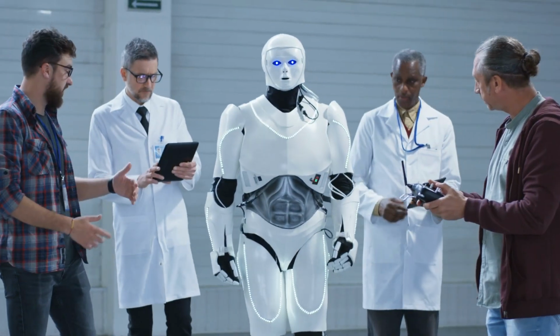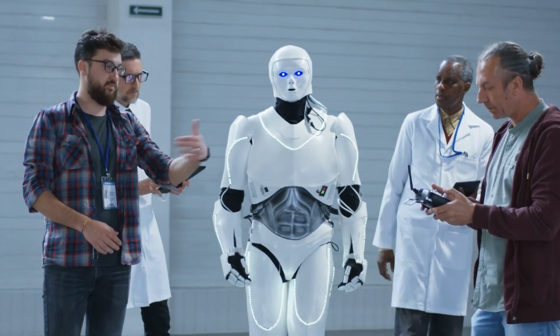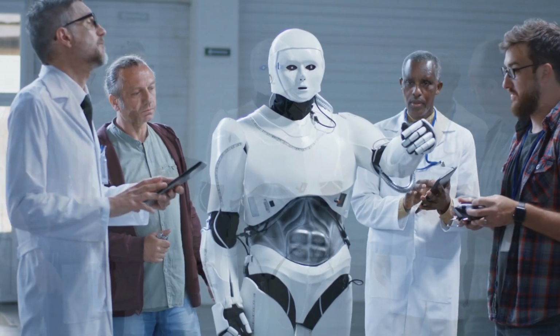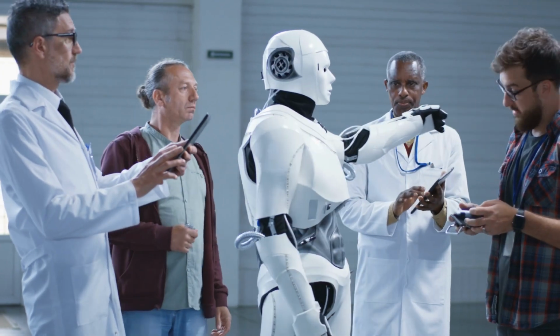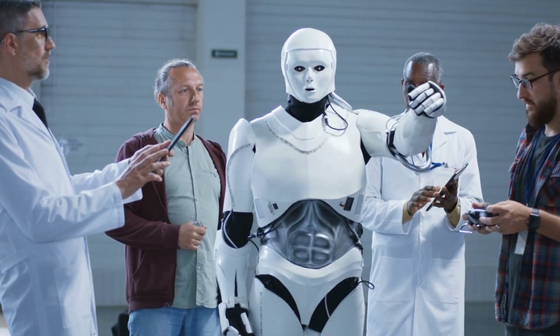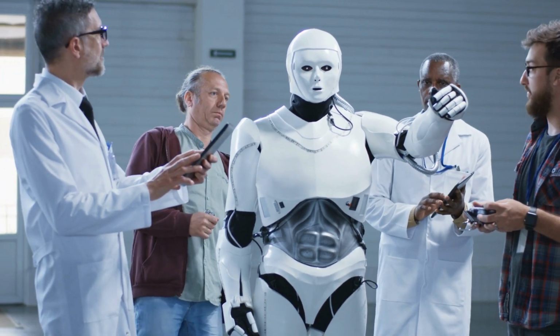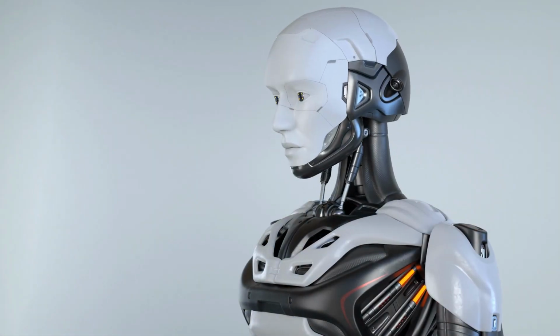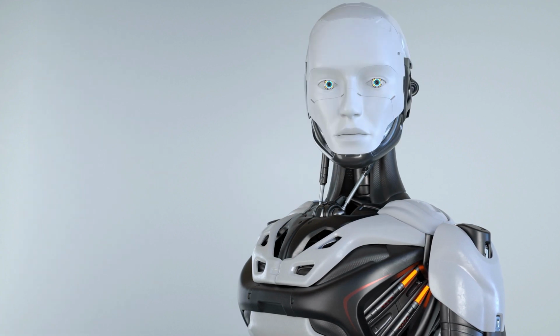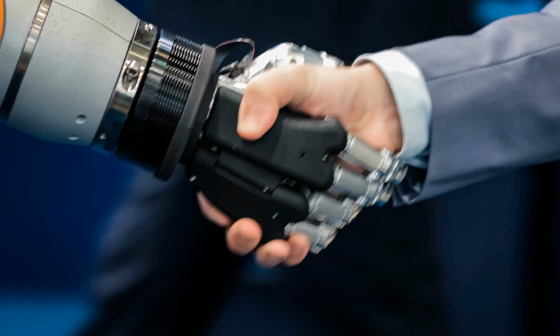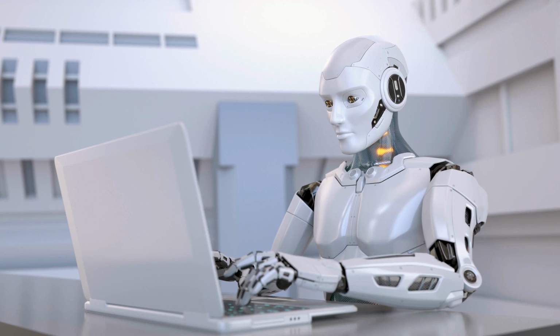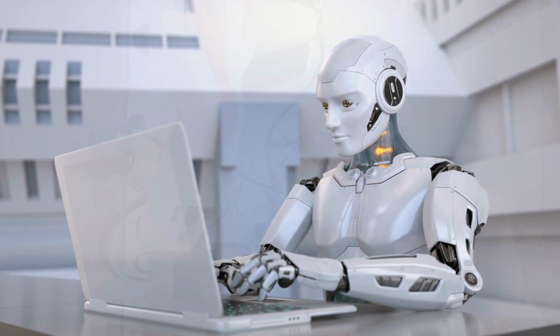Neuromorphic computing could also be used to develop more advanced robotics systems by allowing robots to process and analyze sensory information in a way that is more similar to the way that humans do. This could lead to robots that are better able to navigate complex environments, interact with humans more effectively, and perform a wider range of tasks.